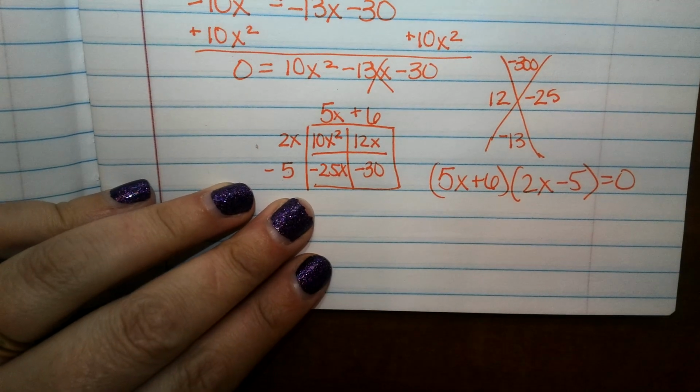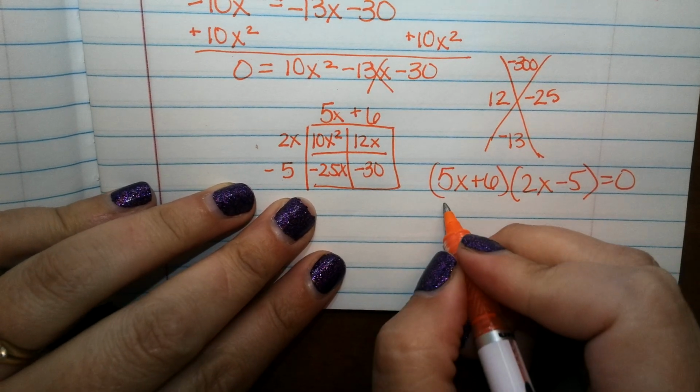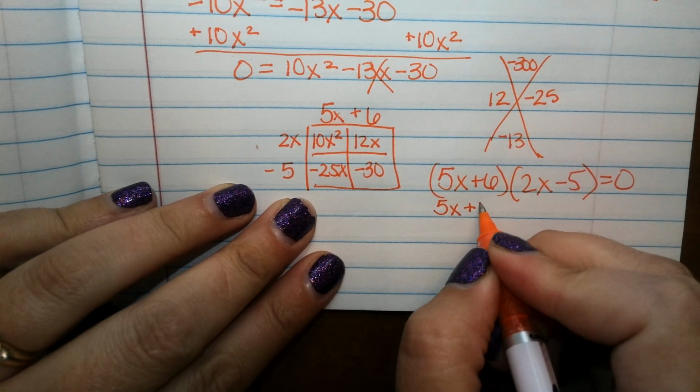Some of you might be getting good at not even having to write these on paper and just knowing what x is.